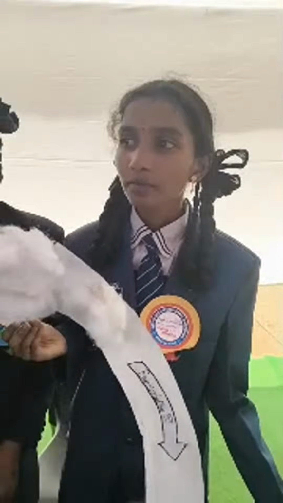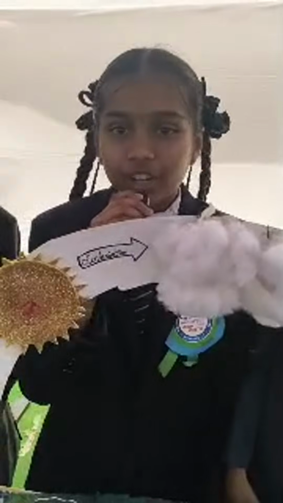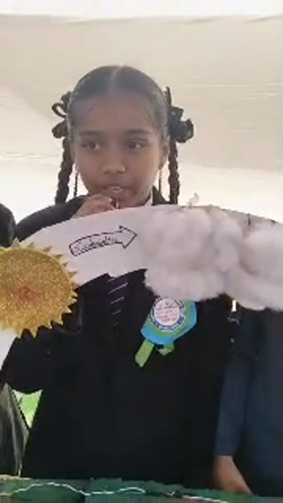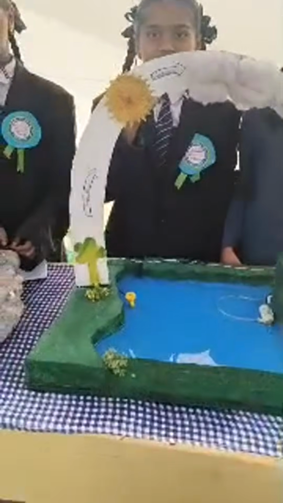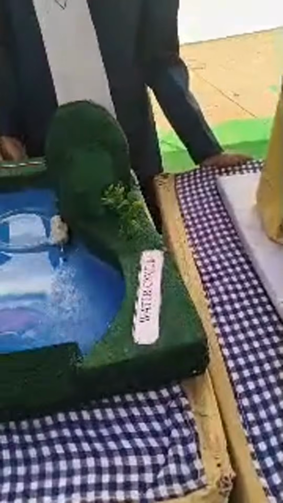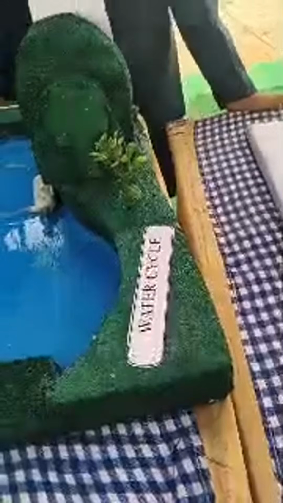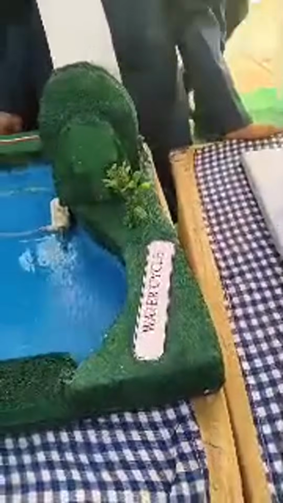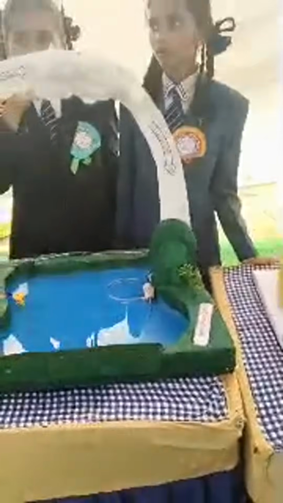Today we are going to explain about the water cycle. A water cycle is a model of the movement of water on Earth through four stages: evaporation, liquid to gas; condensation, vapor to clouds; precipitation, rain and snow; and collection, runoff.